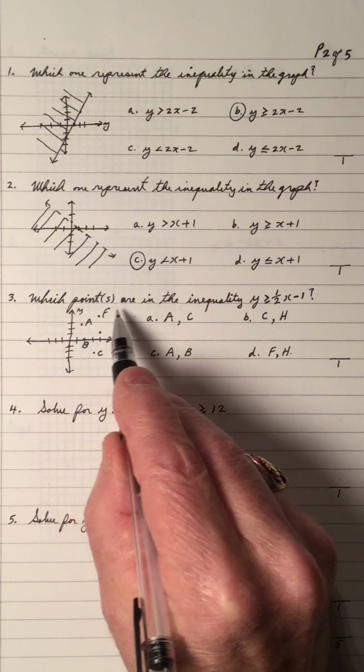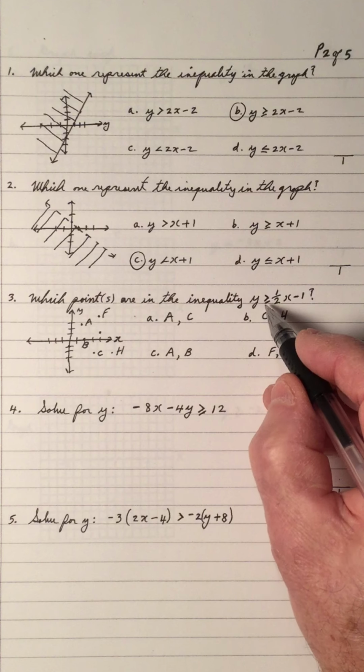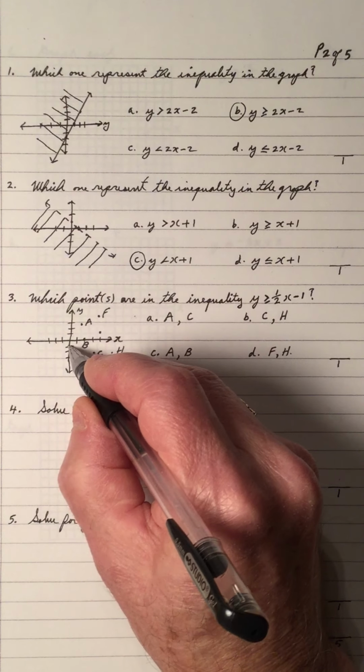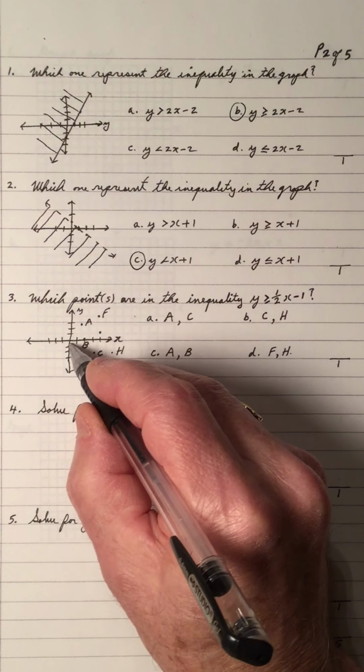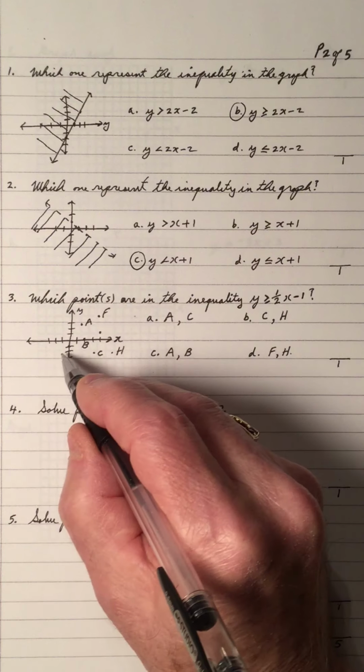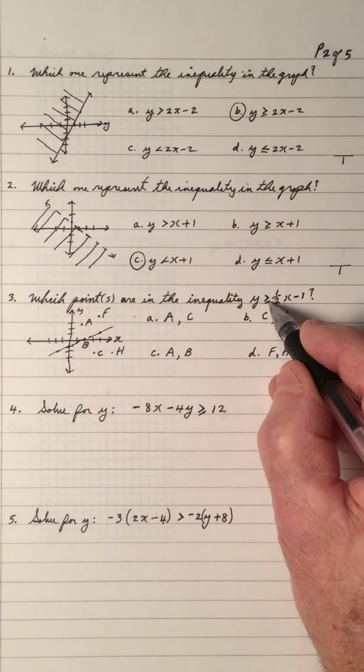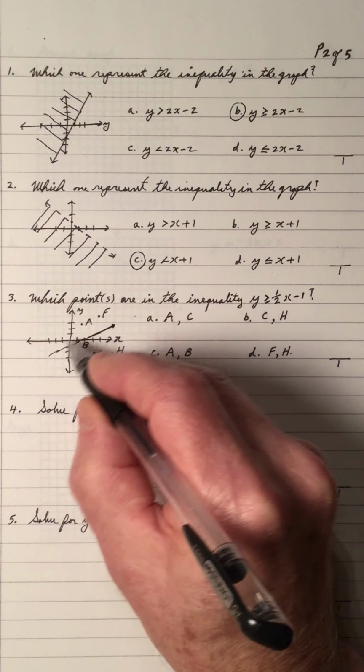Number 3, which points are in the inequality y is greater than or equal to a half x minus 1? So minus 1 is the y-intercept. The slope is up 1, right 2. So notice this is the boundary line, and the boundary line is an equal sign, so it's solid.